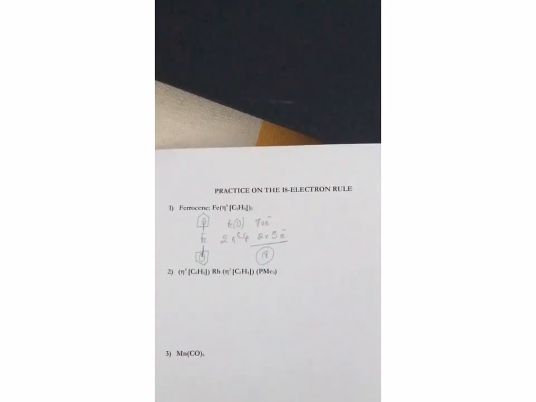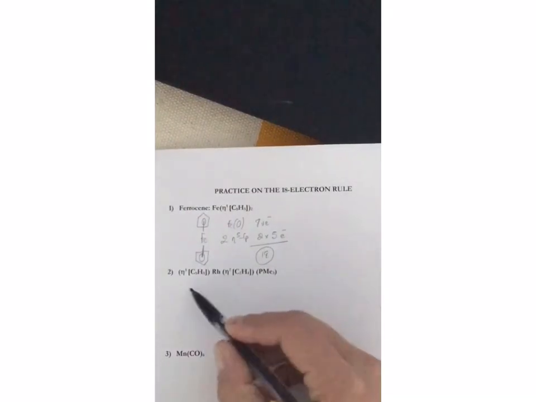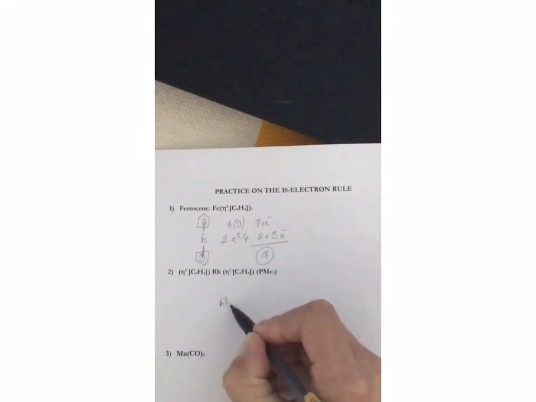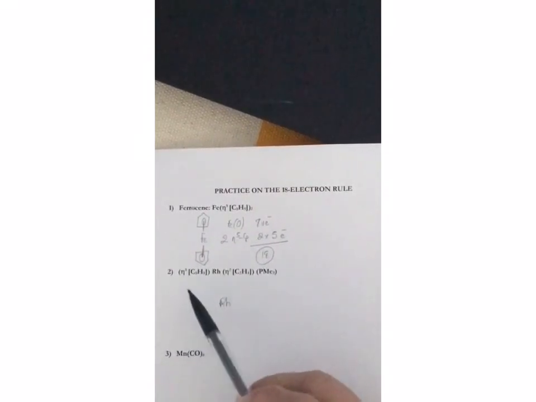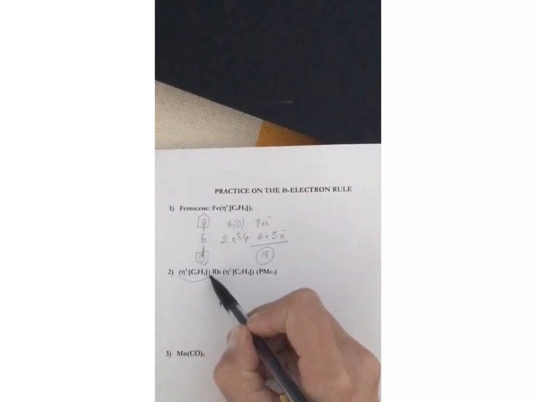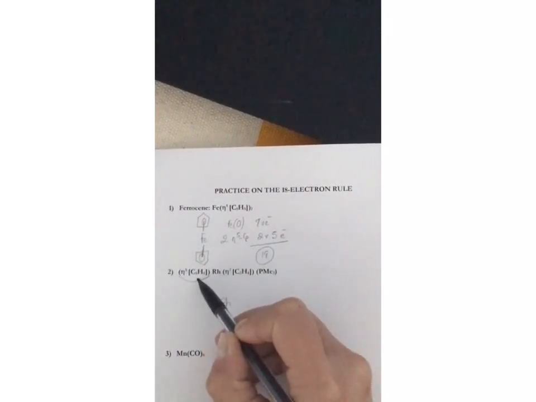Okay. We are going to complicate things a little bit and add different types of ligands on the metal center, which here in this second example is rhodium. So I have rhodium in the center, and the first thing that I always look at is how many ligands I have. So this is one ligand. This is my eta 5 cyclopentadienyl ligand.